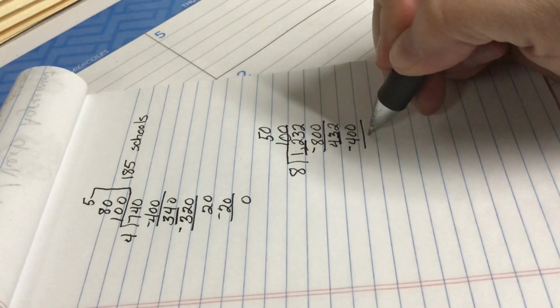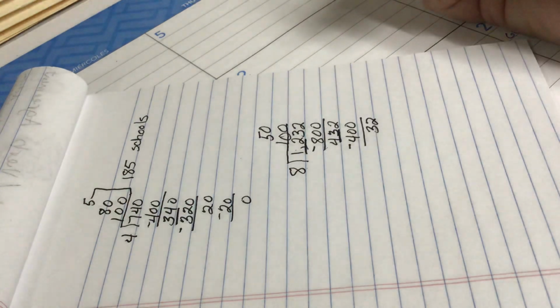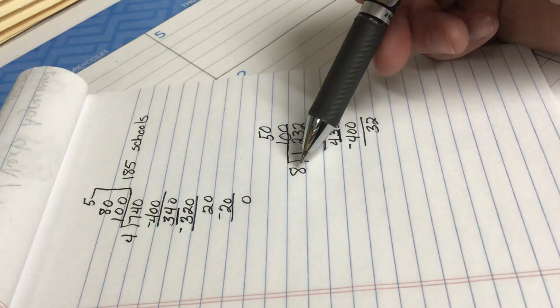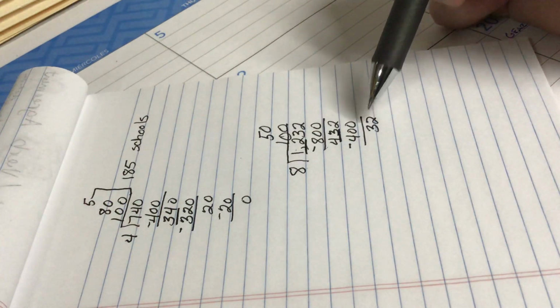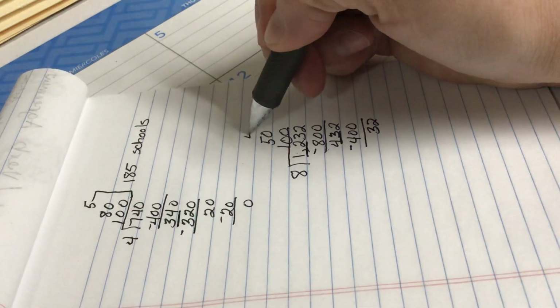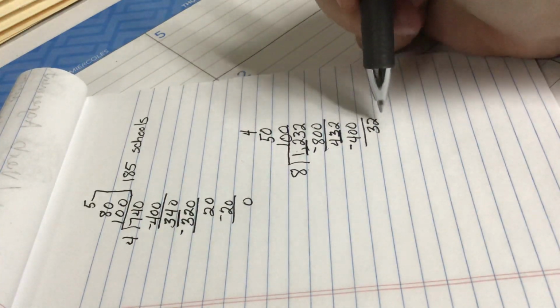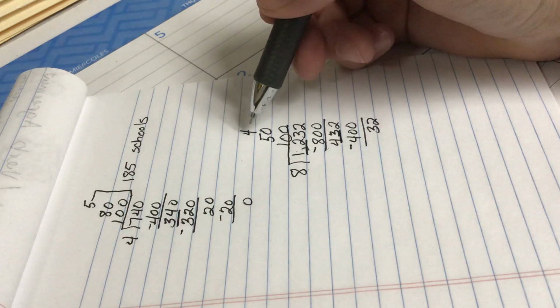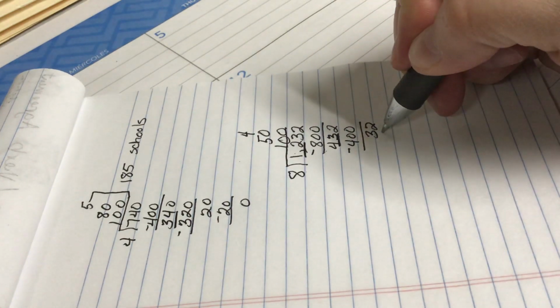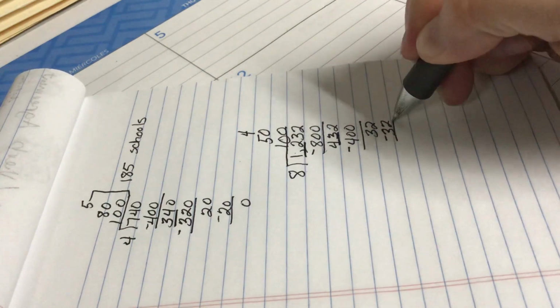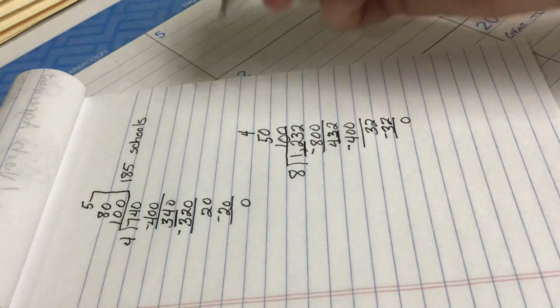When I subtract, I have 32 left over, and now I can take 8 into my 32 4 times. That goes in the ones place because I have 32 ones. 4 times 8 is 32. Subtract, and I get 0 for a remainder.